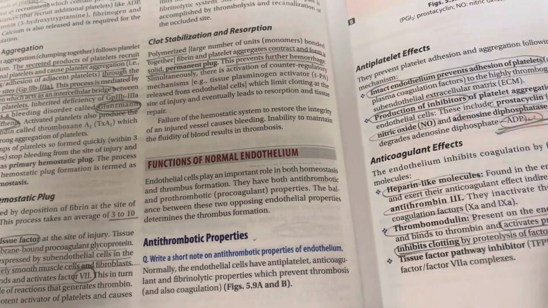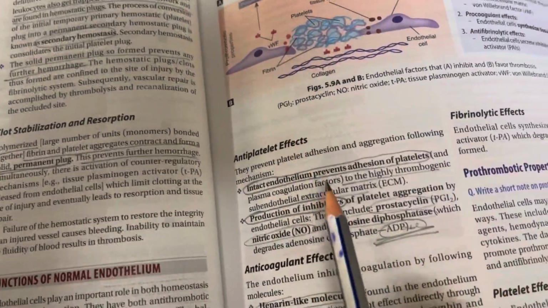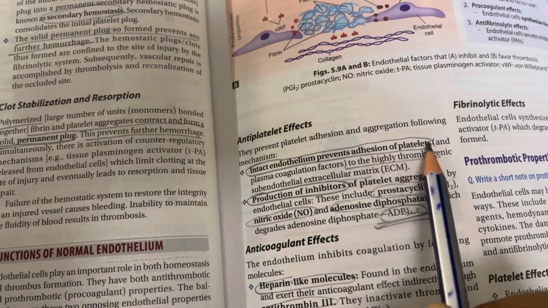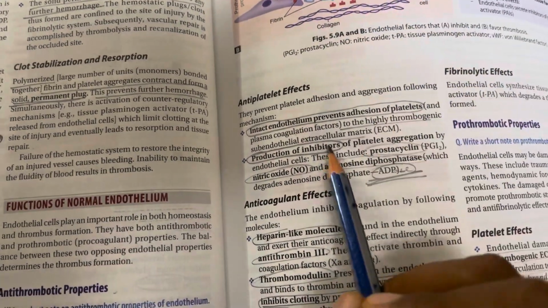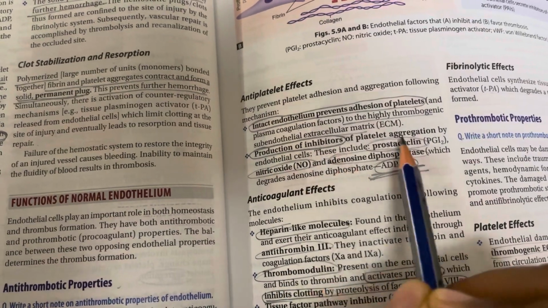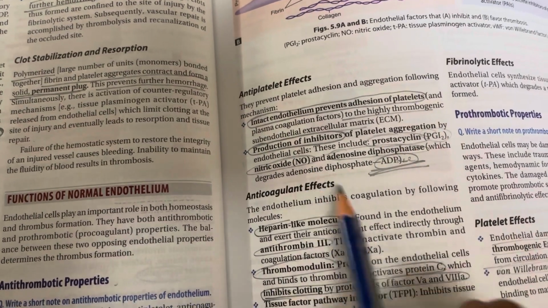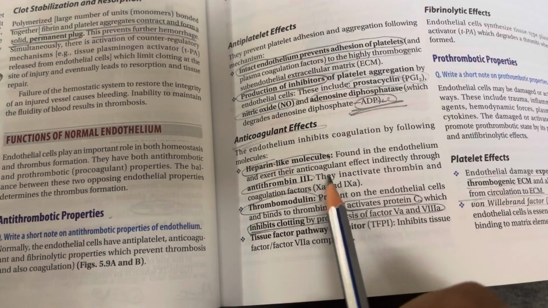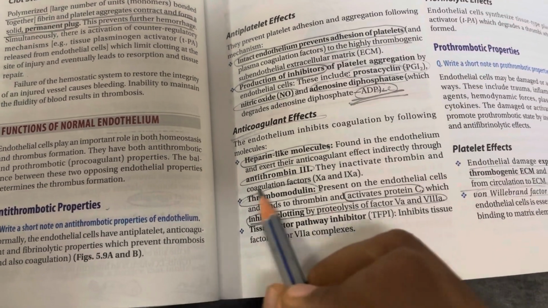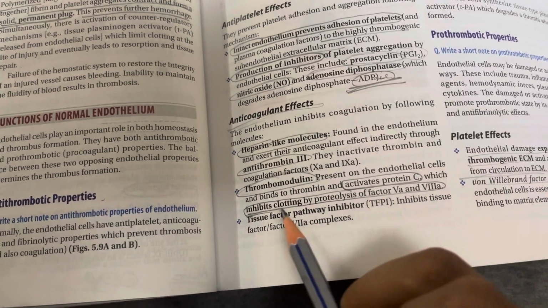It has both anti- and prothrombotic properties. So antiplatelet effects, what are they? Intact endothelium prevents adhesion of platelets by preventing exposure of subendothelial collagen or von Willebrand factor. It also produces inhibitors of platelet aggregation such as PGI2, nitric oxide, etc., and ADPase. Next, anticoagulant effects. It has antithrombin 3, which is a heparin-like molecule. It has thrombomodulin, which activates protein C and inhibits clotting.